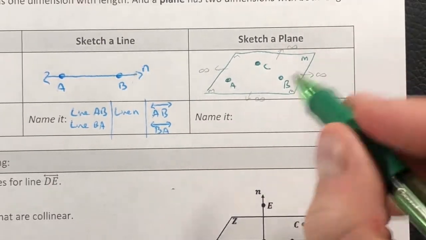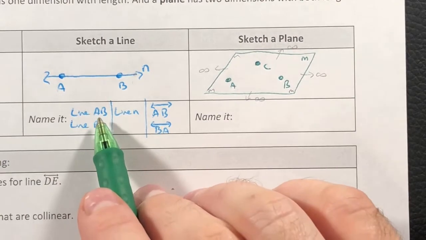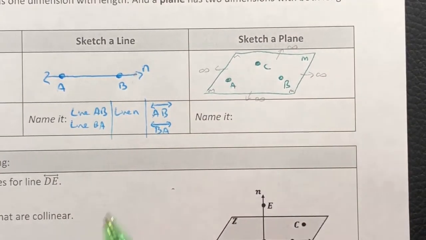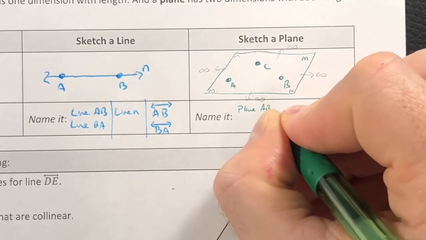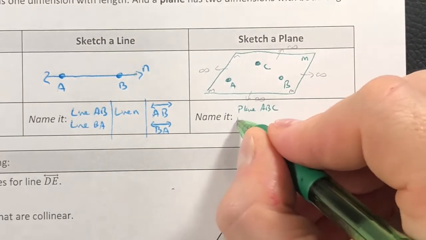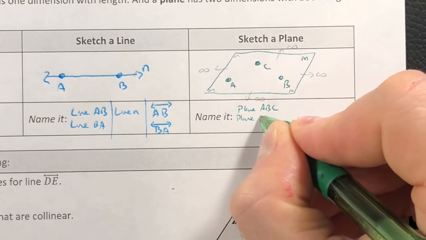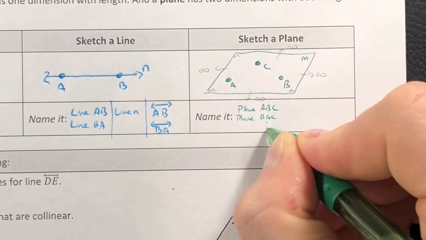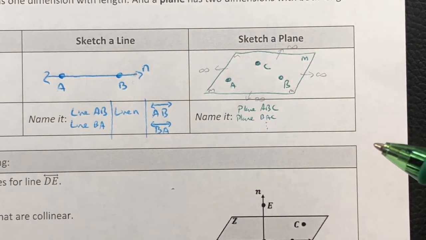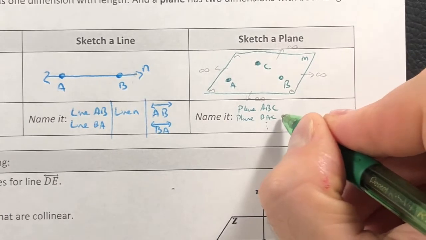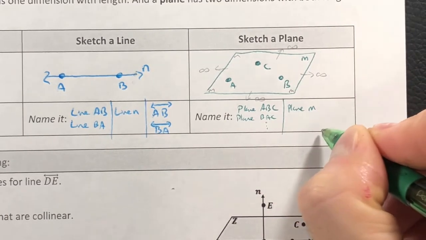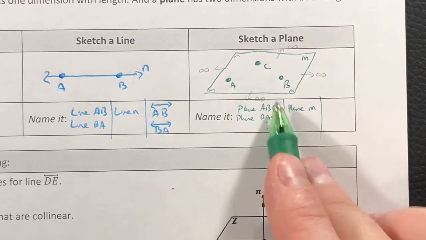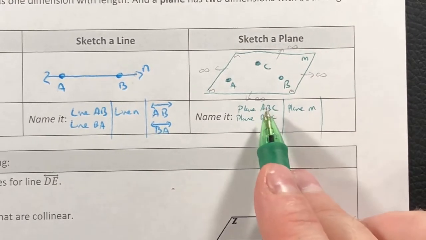Let's name this. Well, like with the line, if I say line and insert some points on that line, I can do that with a plane. I can call this plane ABC. I could also say this is plane BAC. I could name any one of those. I could also name this plane M. So I could name 3 points on it that are non-collinear.